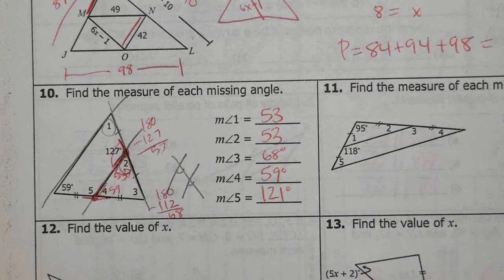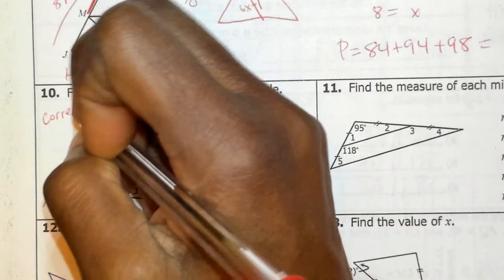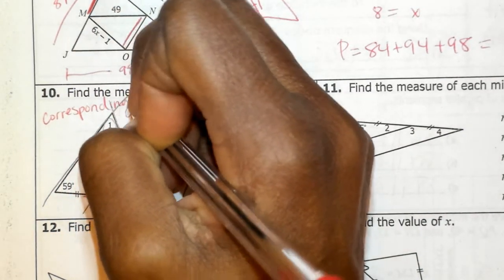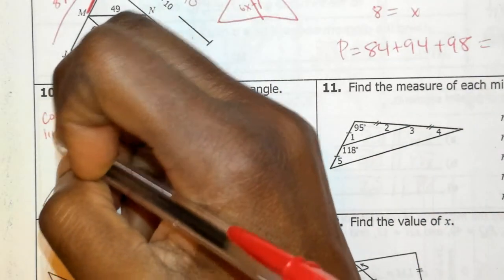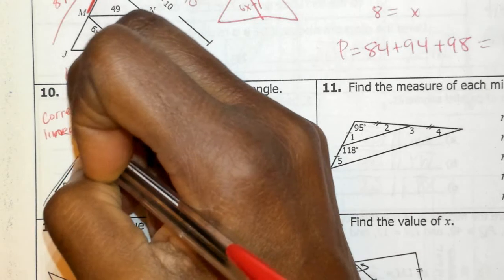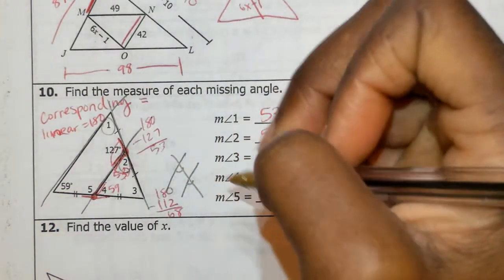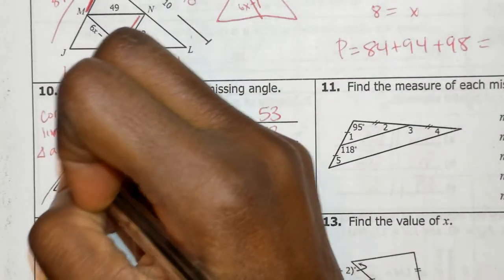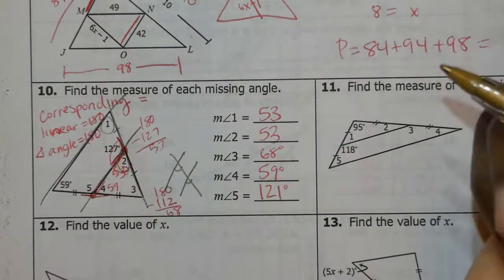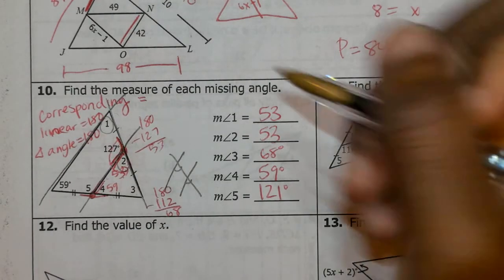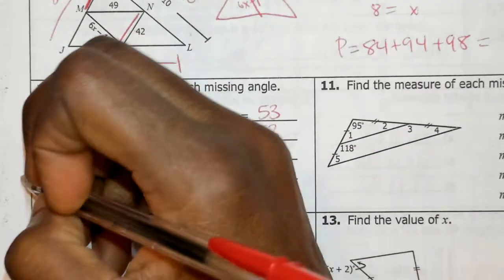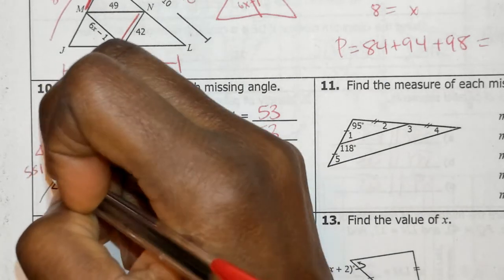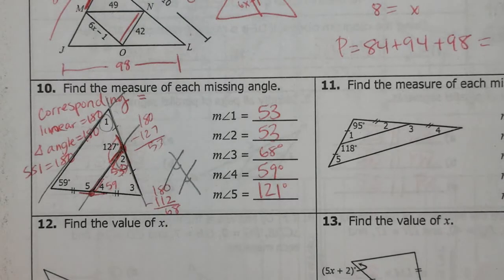Okay. So again, the three things that you're going to be using here, or actually potentially 4: corresponding angles, because these lines are parallel, are congruent. Linear pair are equal to 180. Triangle angles equal 180, and also you can use consecutive interior, because 1 and 2 would be consecutive interior between two parallel lines. So same side interior equal 180. So consecutive, remember, is same side interior. Okay, go ahead and try number 11.